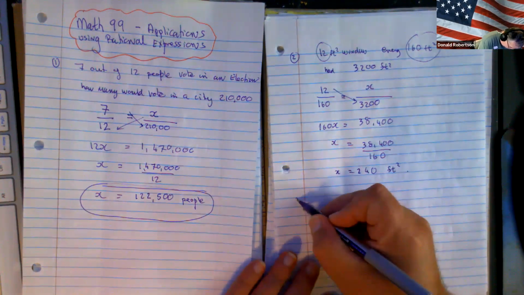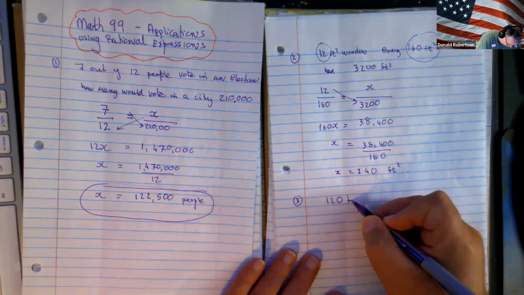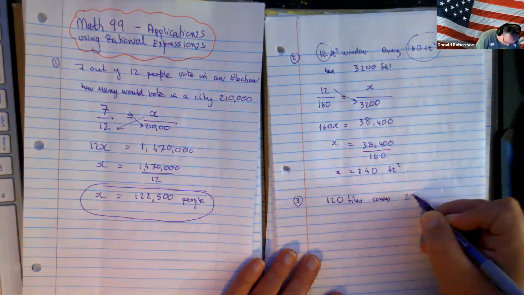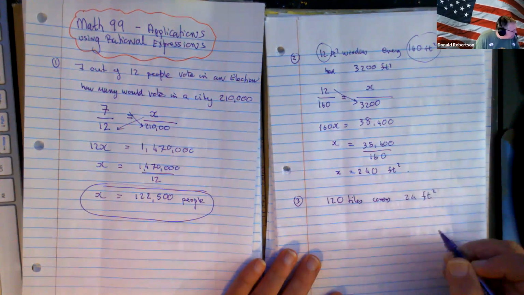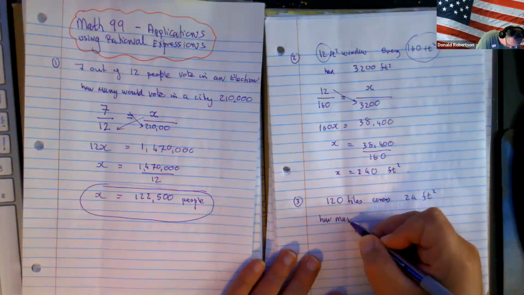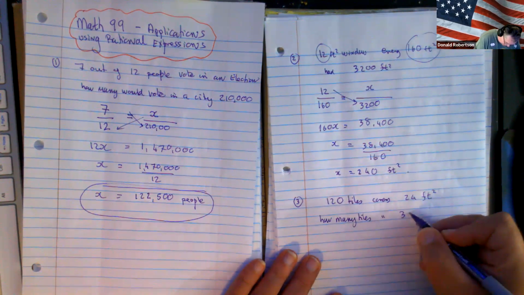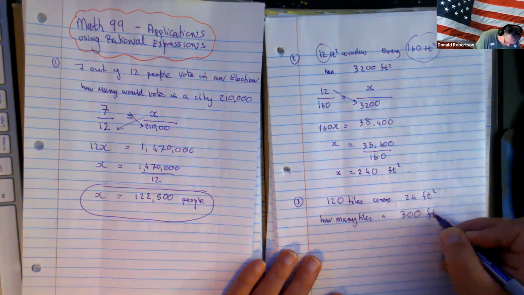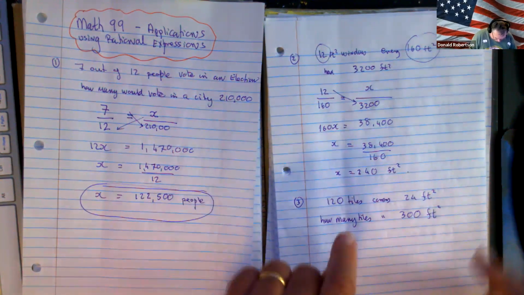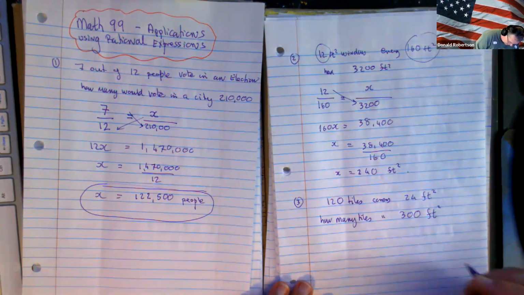Now, in the next question, 120 tiles covers 24 square feet of floor. And the question is, how many tiles would you need to cover 300 square feet of floors? Now you can imagine what you might get. You might get a big box, 120 tiles, and it covers that many square feet, so it's probably quite small tiles.